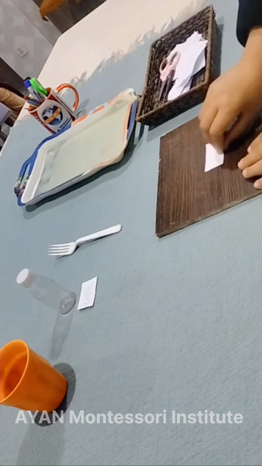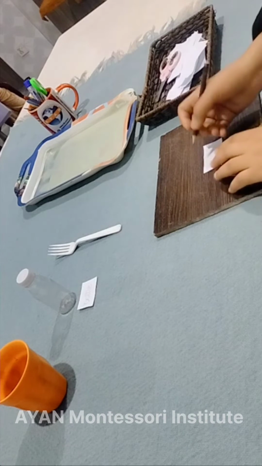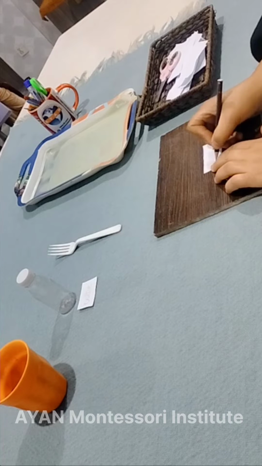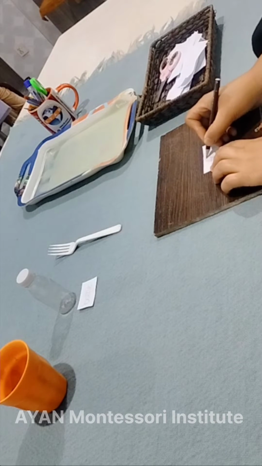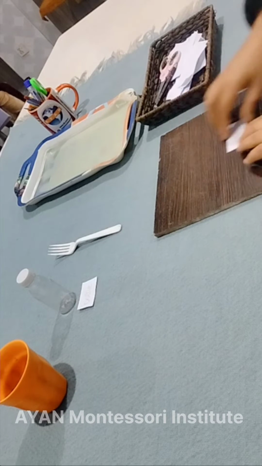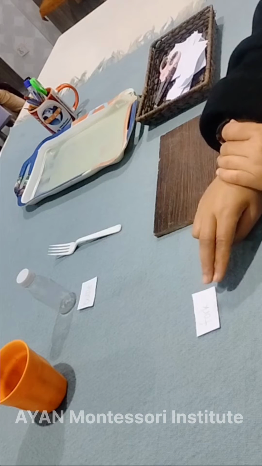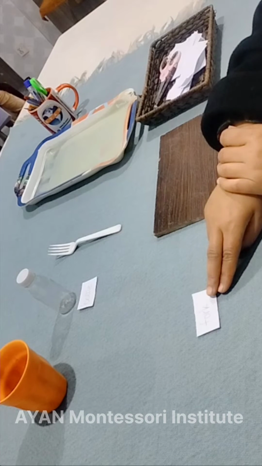Next, you are going to continue the work by writing the name of any other object. Like you are going to write here. Would you read this for me? The child is going to read it. Fork.